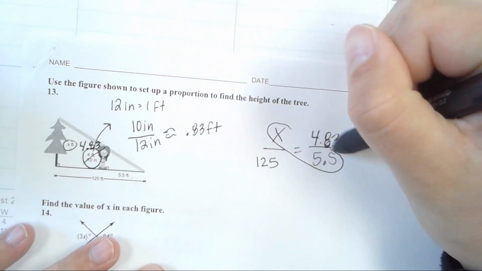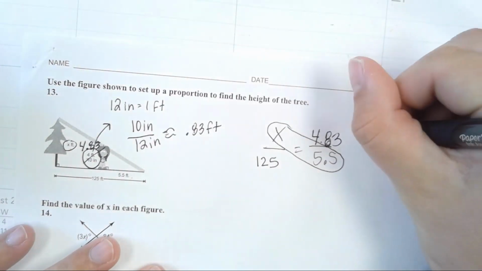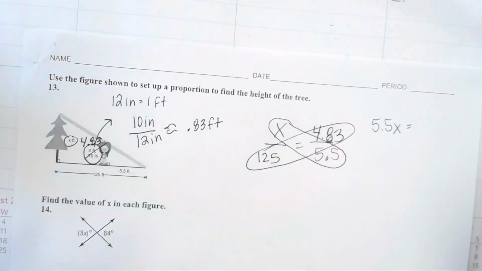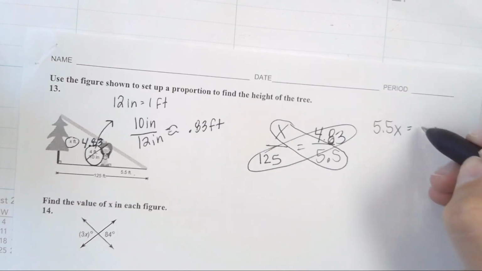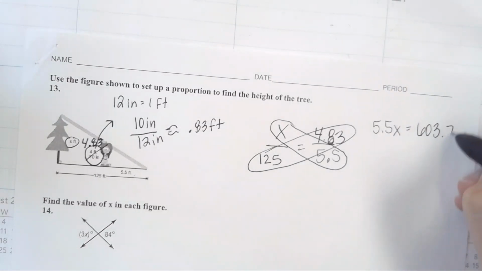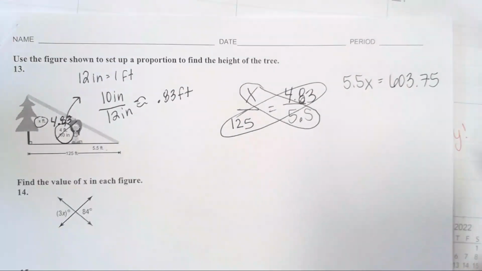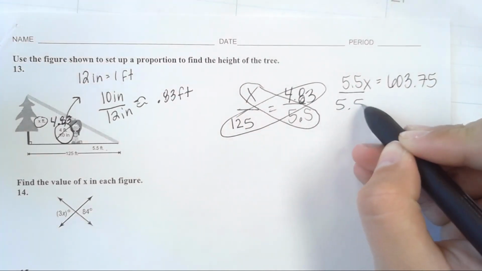So 5.5 times x is 5.5x. 125 times 4.83 is 603.75, and then to get x by itself, you just divide by that 5.5 on both sides.